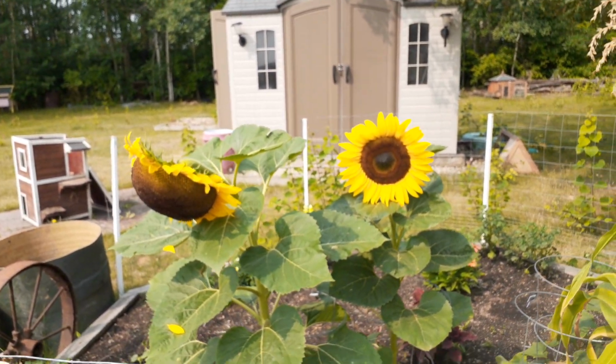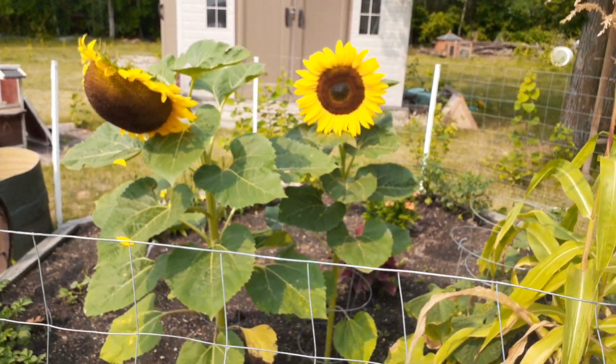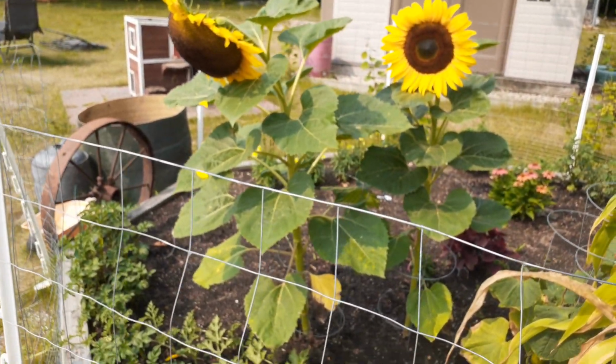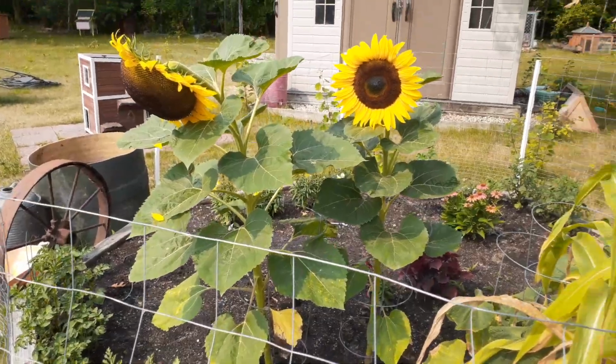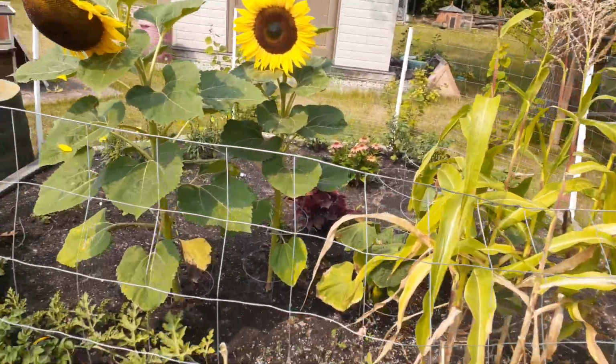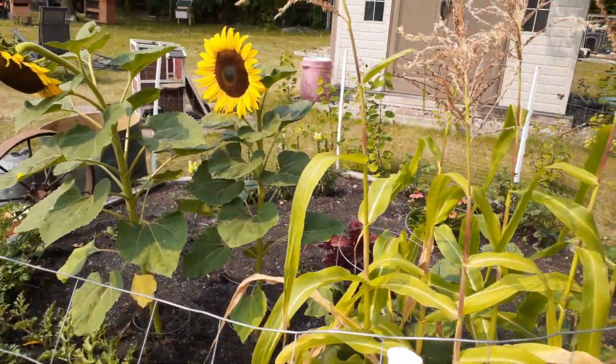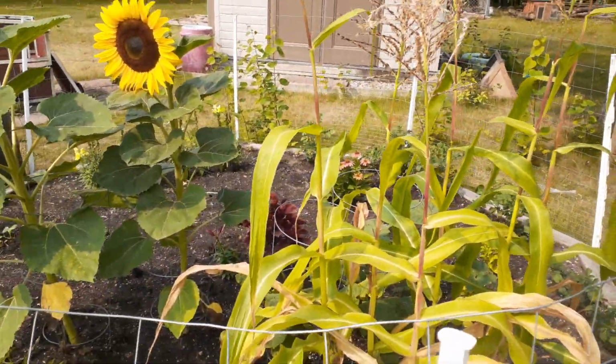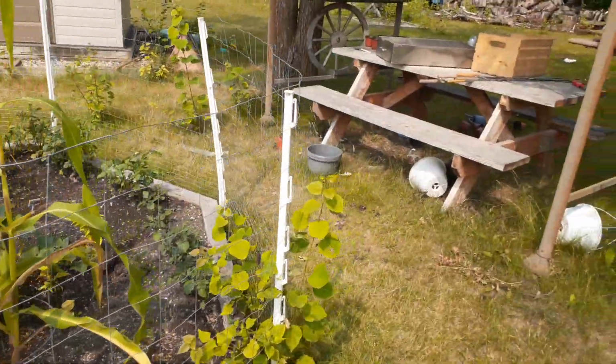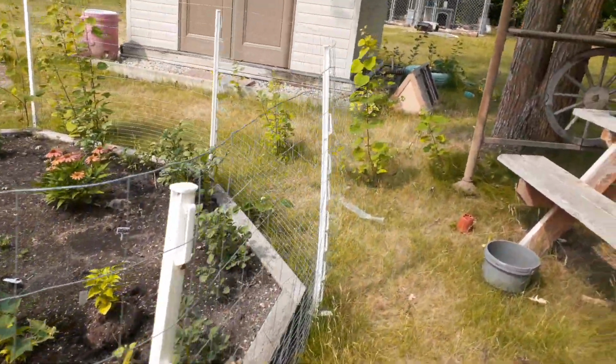Take your own photos, save screenshots, figure out what you like, what you don't, and kind of start going from there. Know what your goal is. Do you want food? Do you want flowers? Do you want a combination of both? Do you want to come out and relax every day and so have a fairly low maintenance garden?